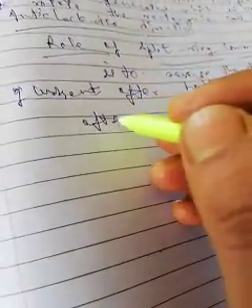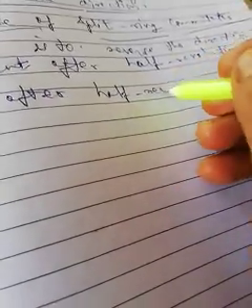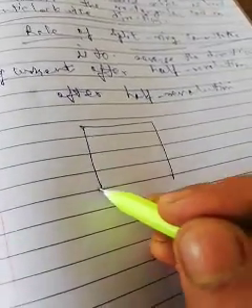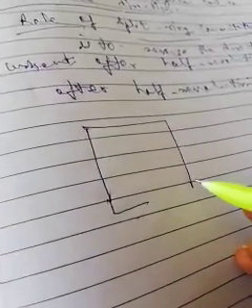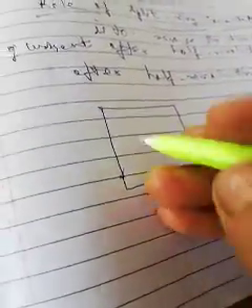After half a revolution, the AB side will come to this side and the CD side will come to this side.